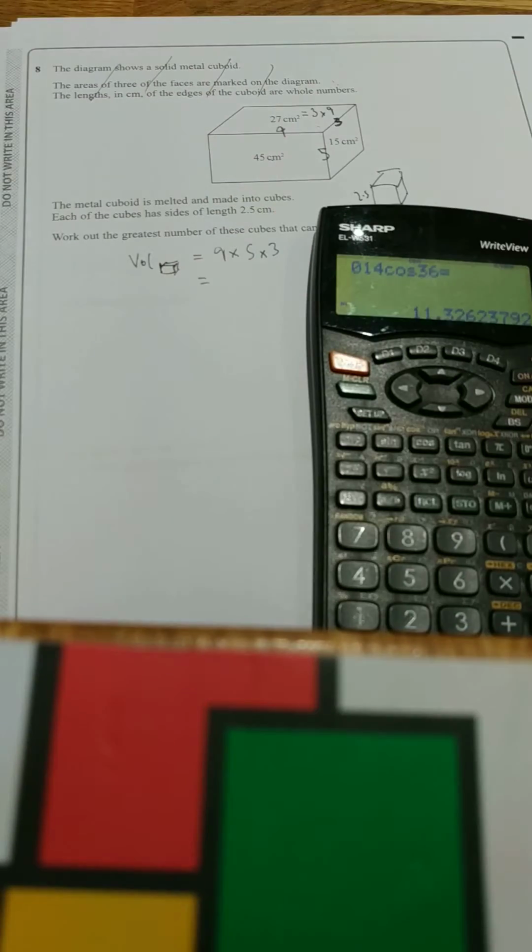So that would be the volume of the cuboid, up to you how you say it. I've drawn it, and it would be the length times the width times the depth. 9 times 5 times 3. My calculator will do that for me, just to make sure I'm getting it right. 9 times 5 times 3. 135. And that is in centimetres cubed.